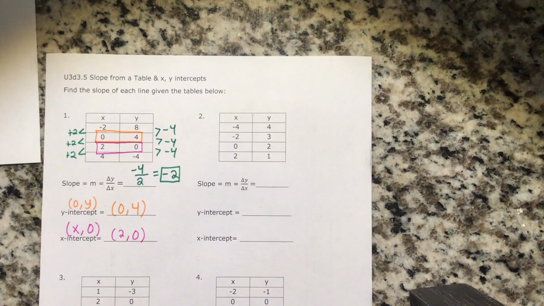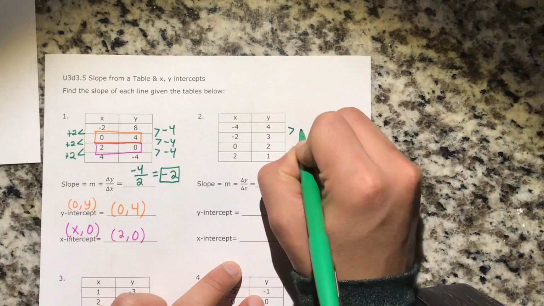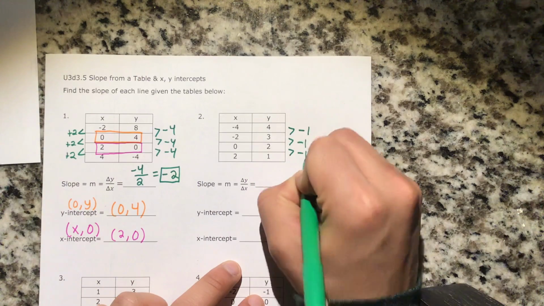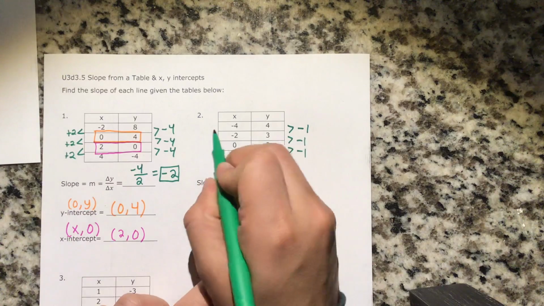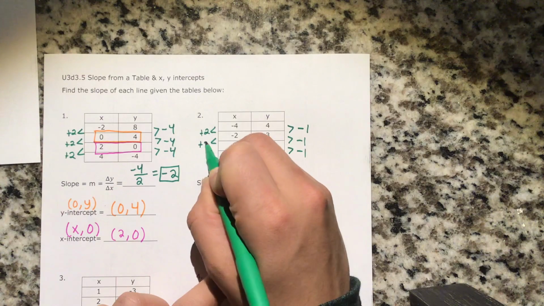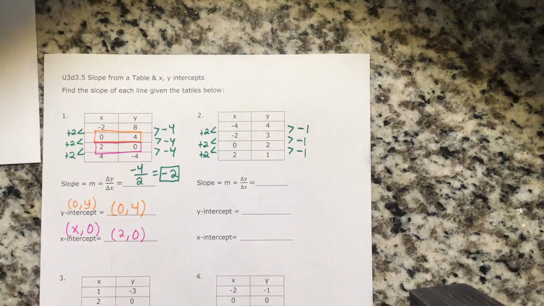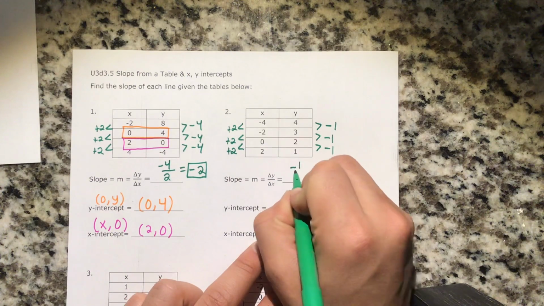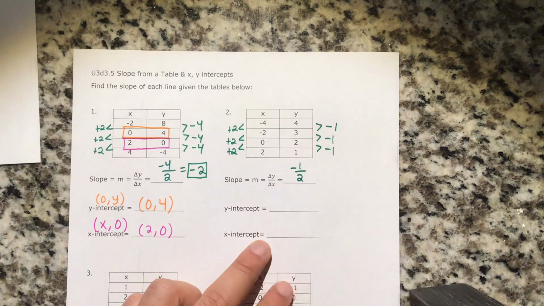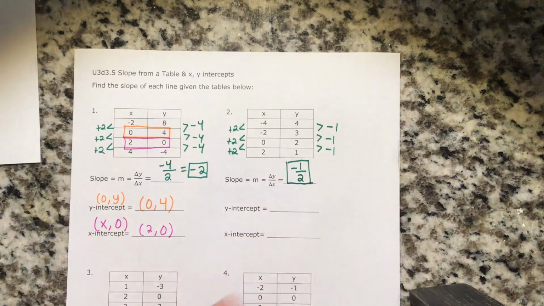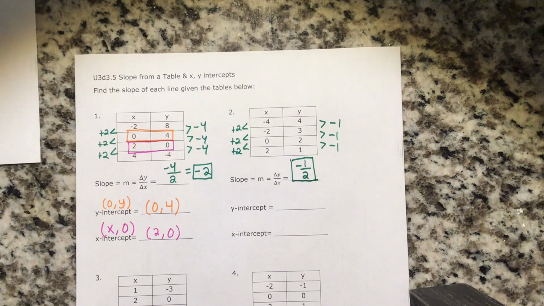Again, let's find our change in y over change in x first so we can get the slope. From 4 to 3, I go down 1, so minus 1. From 3 to 2, minus 1, minus 1. On my x's, from negative 4 to negative 2, I'm adding 2. Negative 2 to 0, adding 2. 0 to 2, adding 2. So putting it all together, change of y, negative 1, over change of x, positive 2. I can't reduce that. My slope is negative 1/2. Easy. Now for the y-intercept.